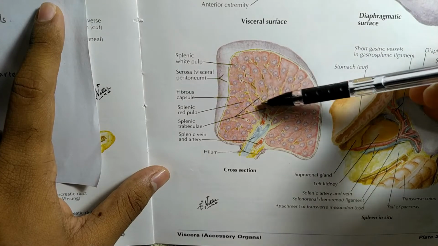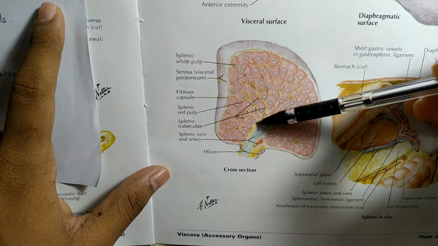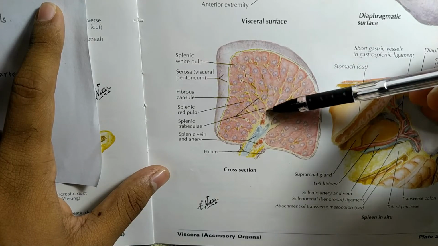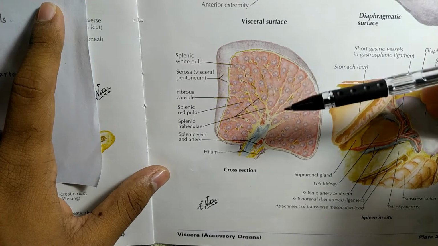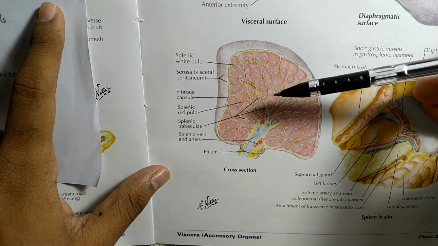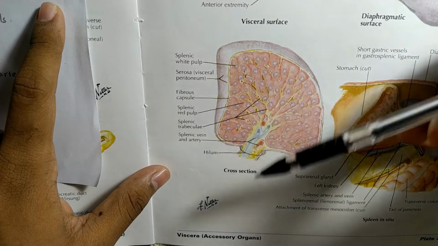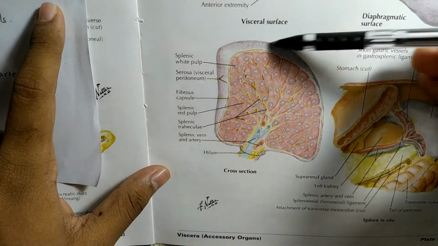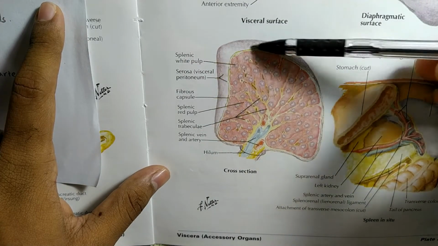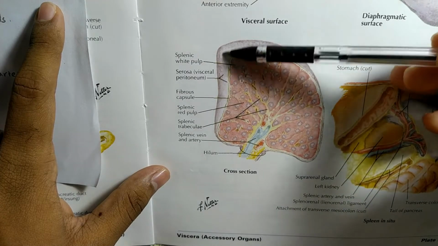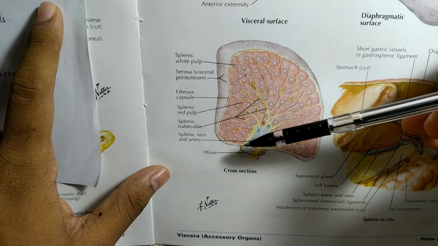So surrounding the blood vessels, you can see some white areas. These are called the white pulp. So white pulp and red pulp have special characteristic features, their locations, their connections, and their functions also. And the spleen is surrounded by two layers. One is the serous layer from the outside, which is lying with the peritoneum, and the other is the inner fibroelastic layer.